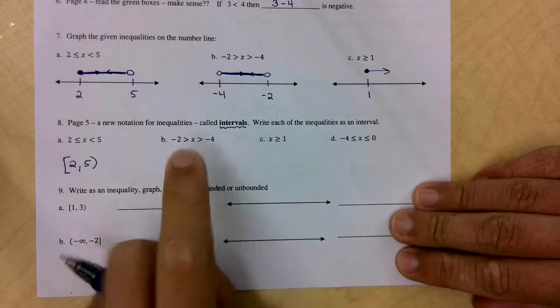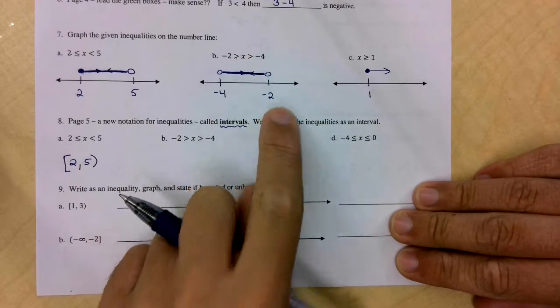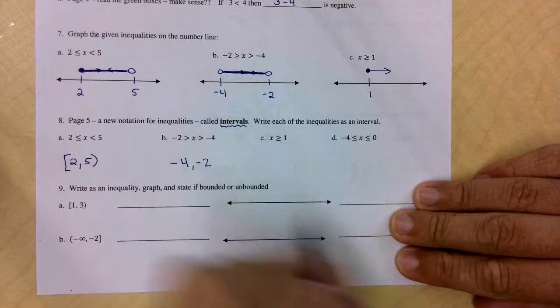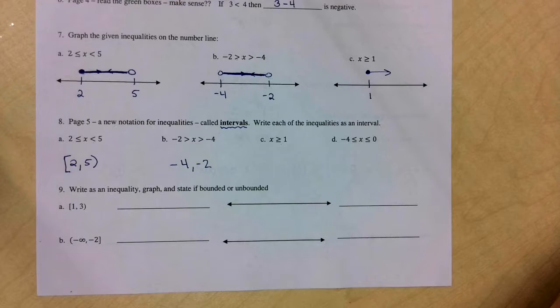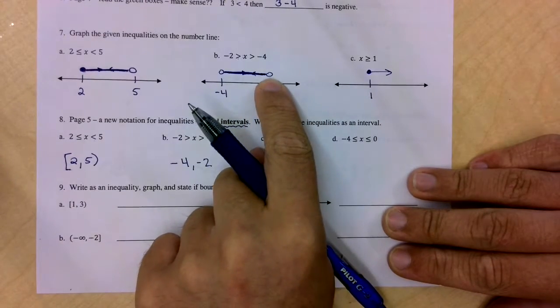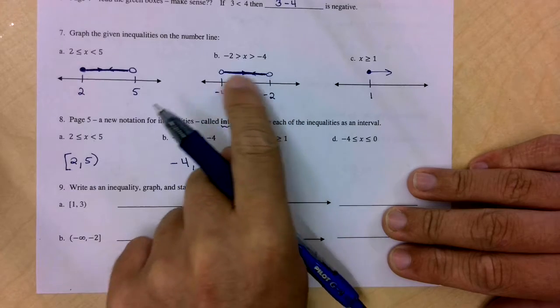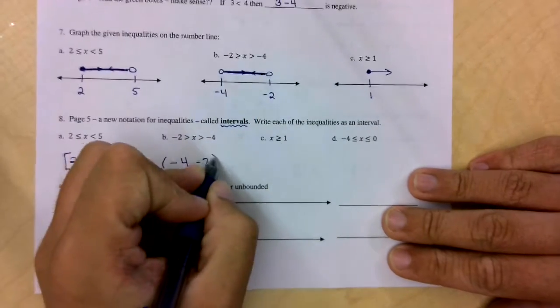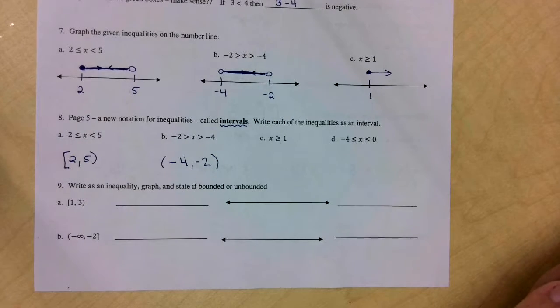So here, we want to do the starting and stopping point from left to right on a number line. So we're going to have -4, comma, -2. Again, the start and stop point. Because you've got the open circle here on both sides, we want the parentheses.